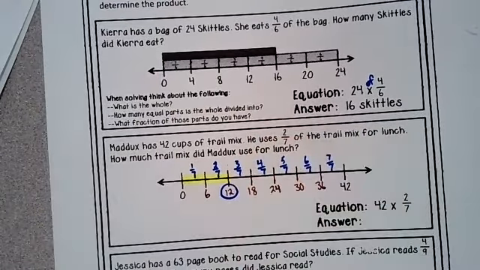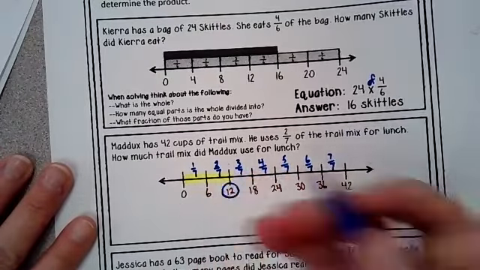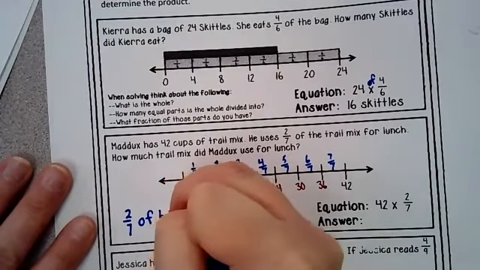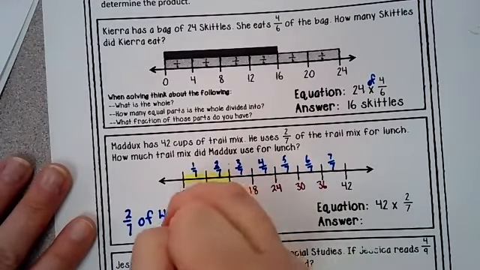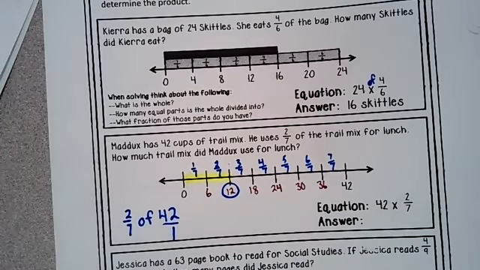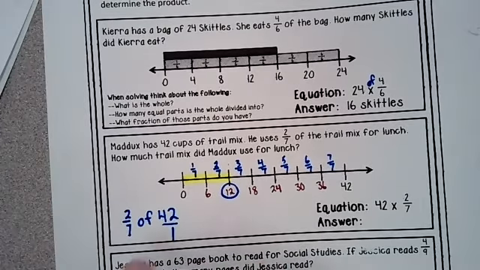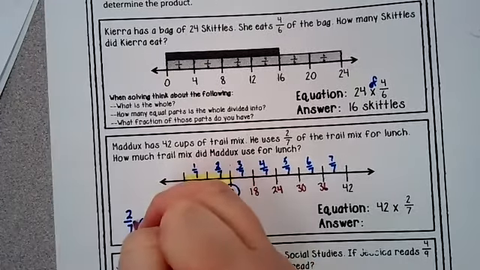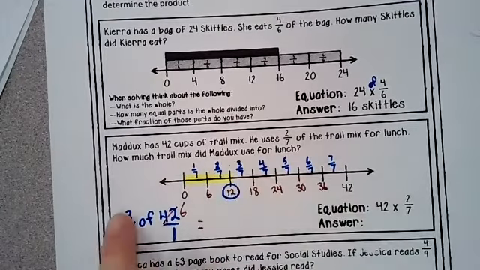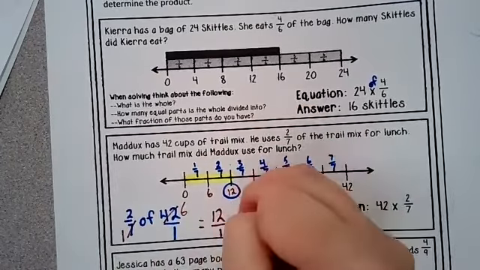Now, what if you didn't want to draw a number line? Well, then you can use the good old fraction multiplication. So if you want to find 2/7 of 42, very easy. You put a 1 under the 42. Now, I suggest that you cross cancel so these numbers are not so big, so you're not working with such big numbers. Well, you know that 7 can divide into both 7 and 42, so do it. 7 divided by 7 is 1. 42 divided by 7 is 6, and then you can multiply. 2 times 6 is 12. 1 times 1 is 1. And so that equals 12.